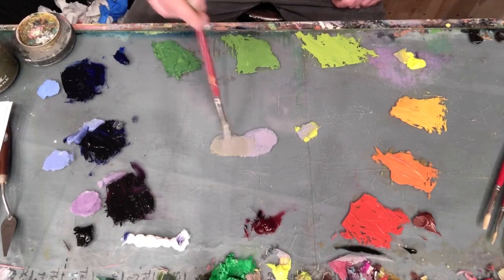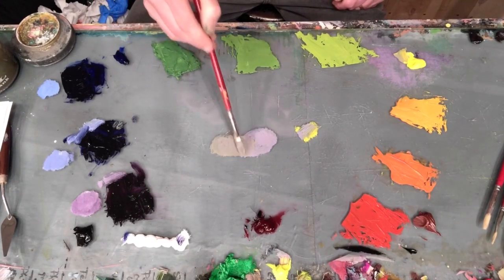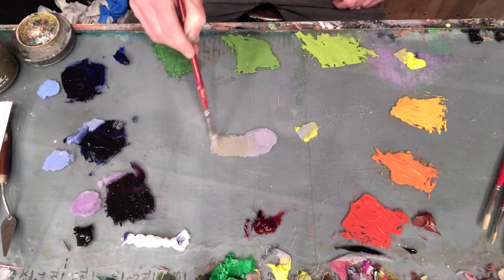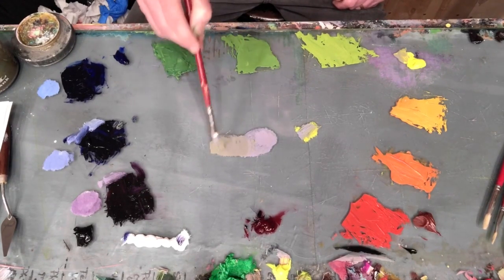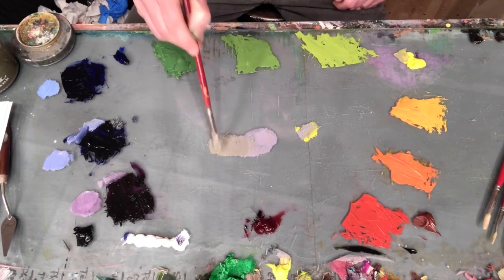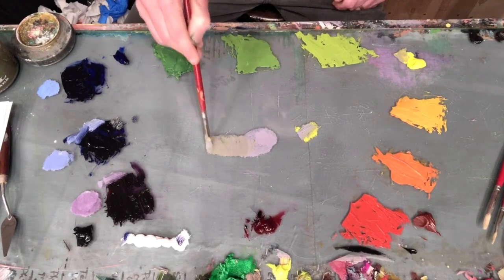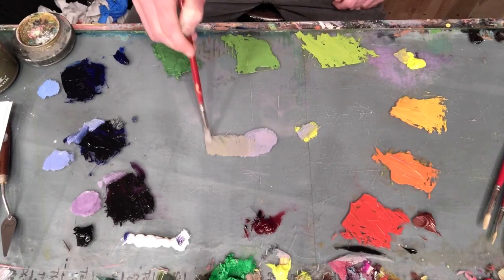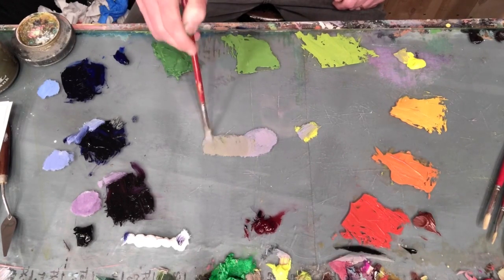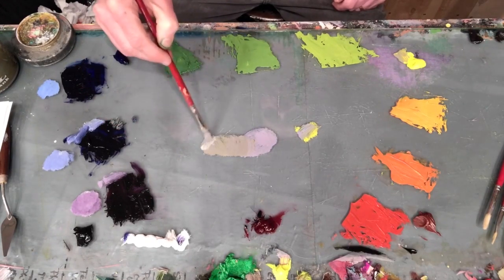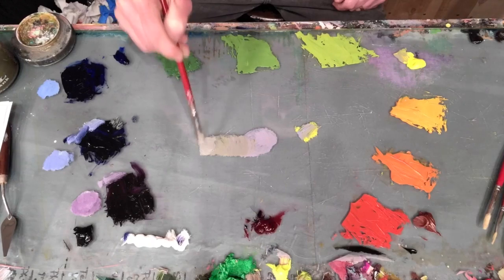But you can see that as I get equal amounts going, I'm going to add a little more yellow, a touch more purple. So you can see you start to get a nice neutral tone or color from mixing those together. When you mix complementary colors together, you get gray.